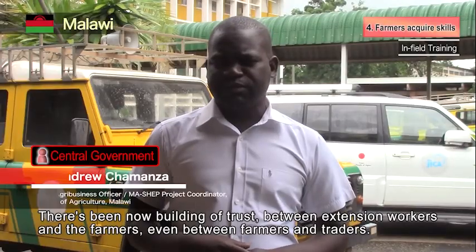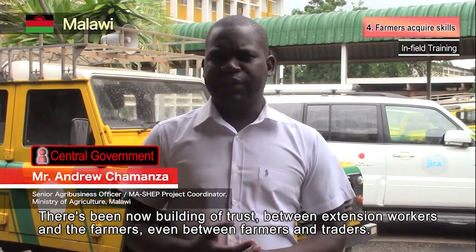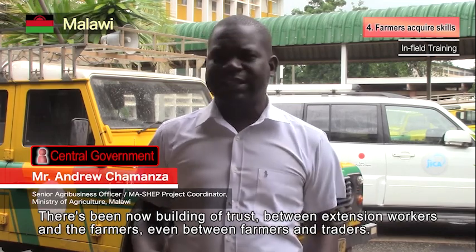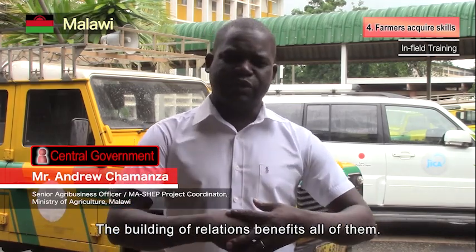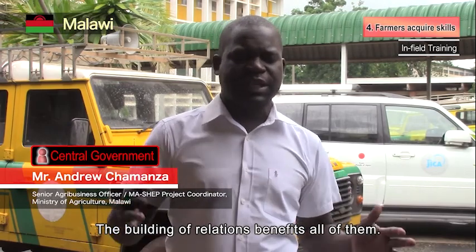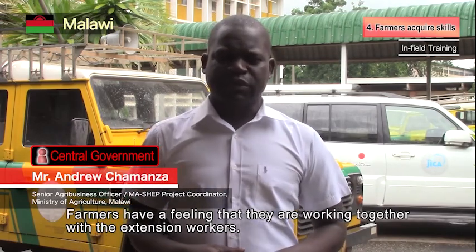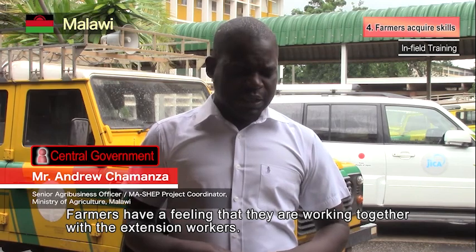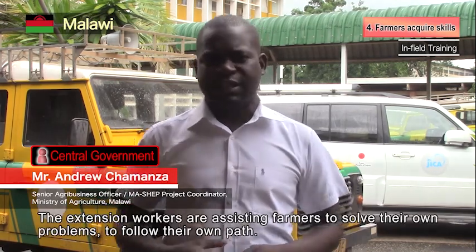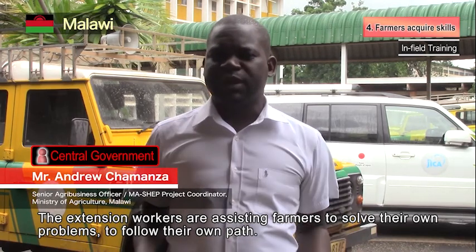There's been now building of trust, even between extension workers and the farmers, even between farmers and traders, that building of relations that benefits all of them, especially between the traders and the farmers. But also they have a feeling that they are working together with the extension worker. The extension worker is assisting them to solve their own problems, to follow their own path.